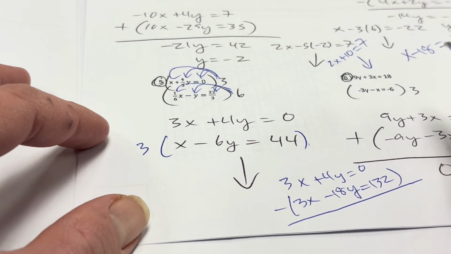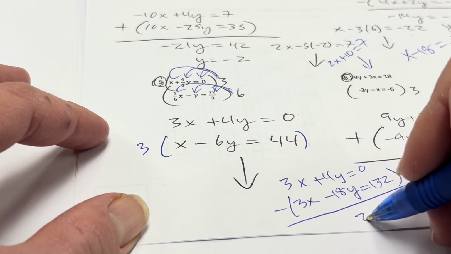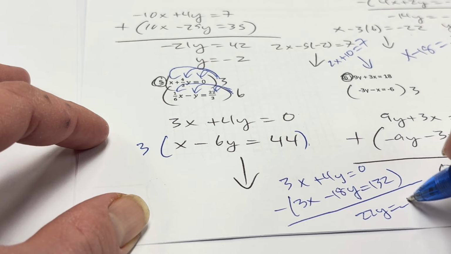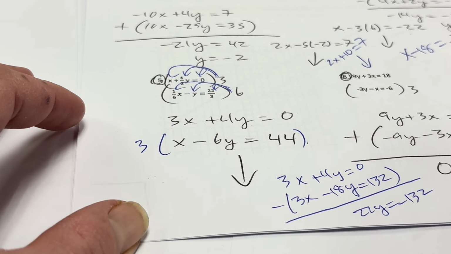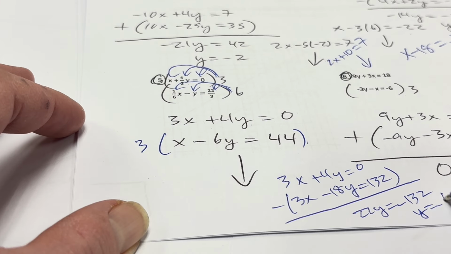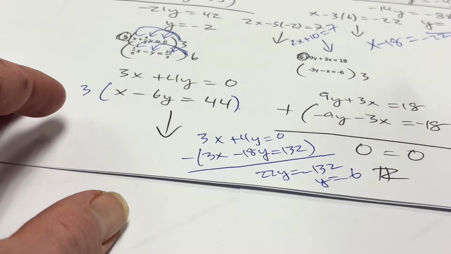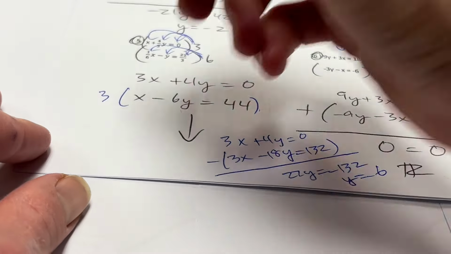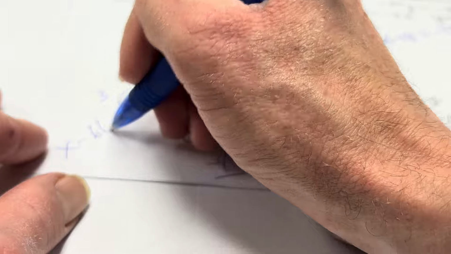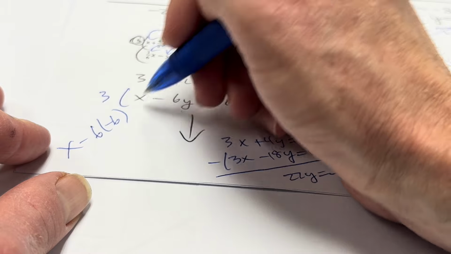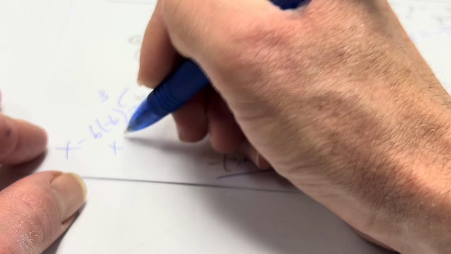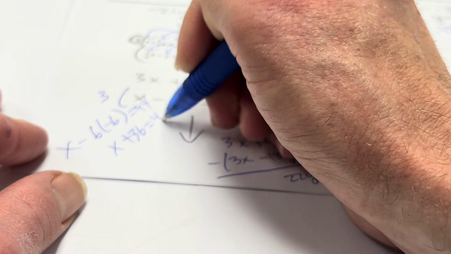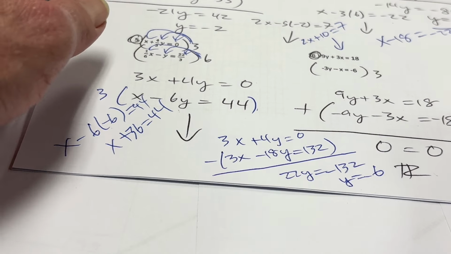3x and 3x becomes 0 through subtraction. 4 minus a negative 18 is 22. 0 minus 132 is negative 132. I'm going to divide to get negative 6. Negative 6 is a very pleasant answer. Plug it in right there. Be careful. It's going to be x minus 6 times negative 6 is equal to 44. Negative times a negative is a positive. X plus 36 is 44. X is 8.